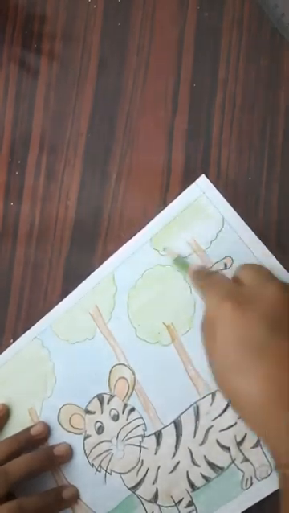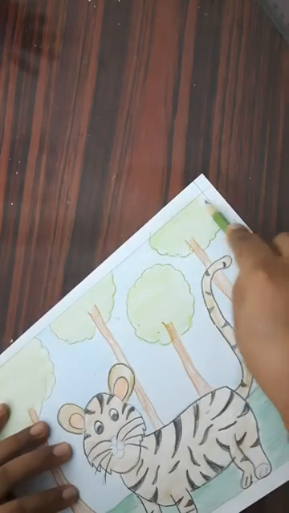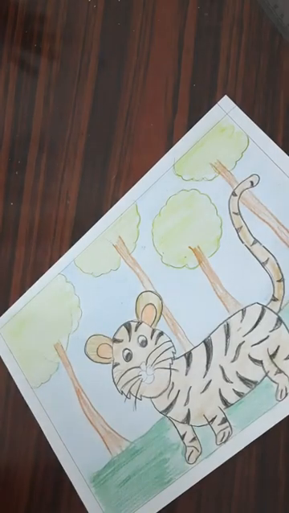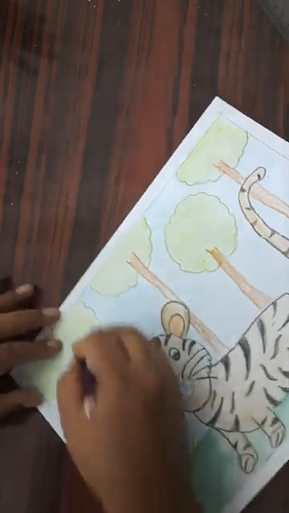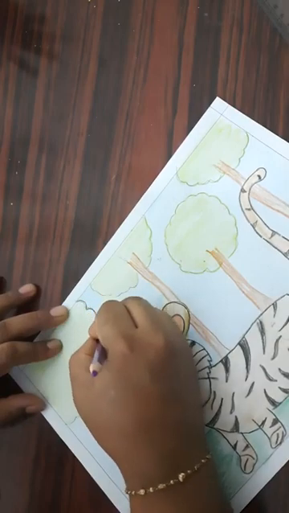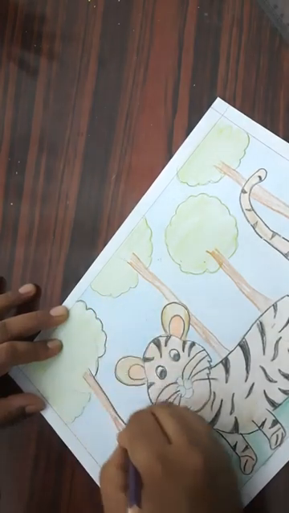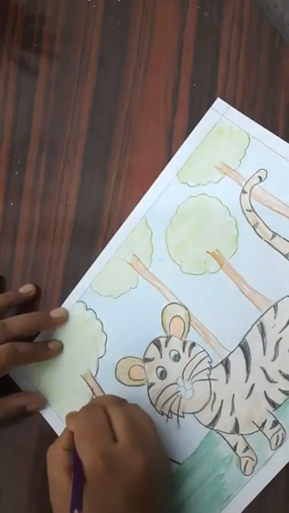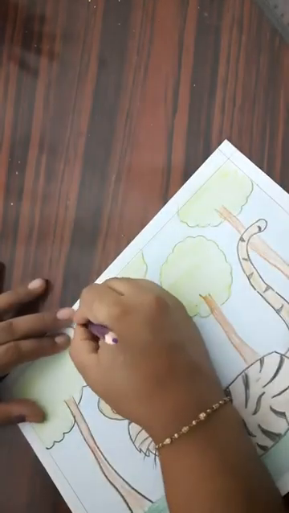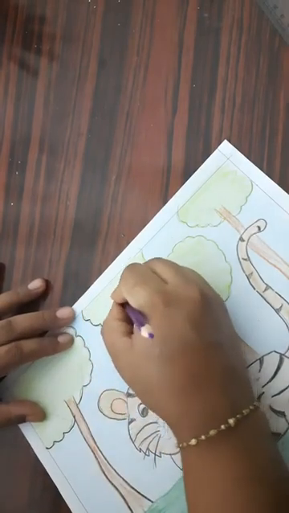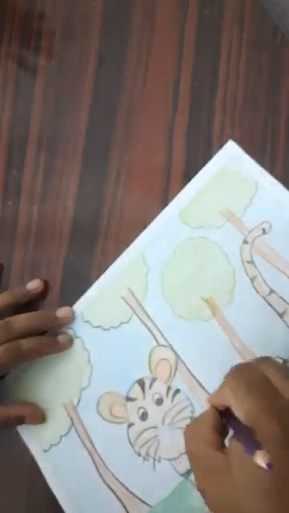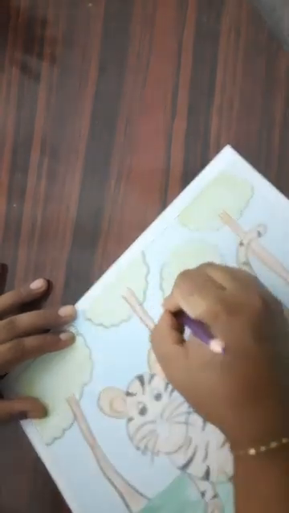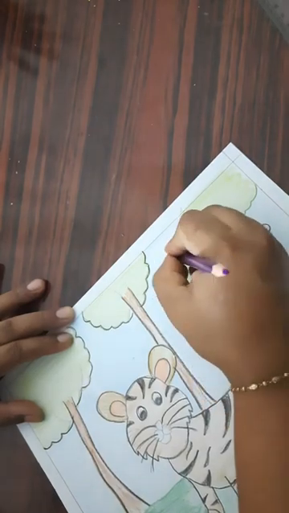So I'm just coloring the trees with light green color. Now what do you have to do, children? Yes, we have to give an outline. Now for all the trees, we are going to give an outline. If you have a sketch pen, you can even use a sketch pen.